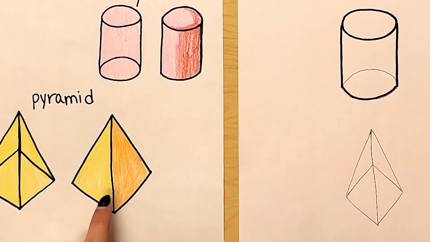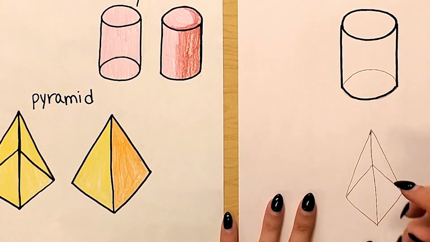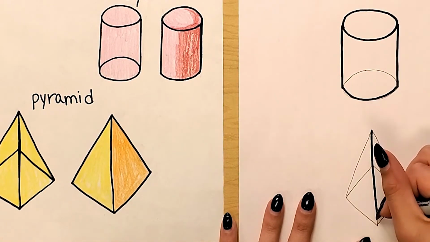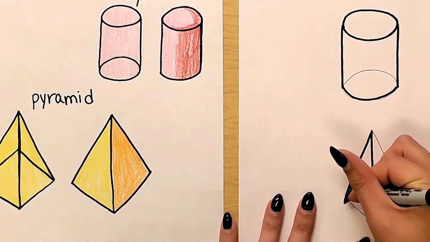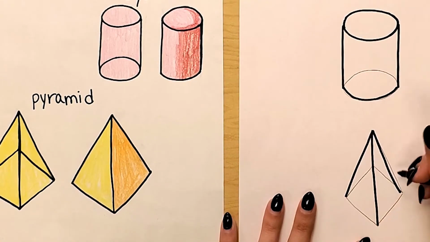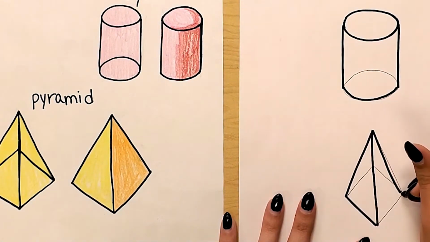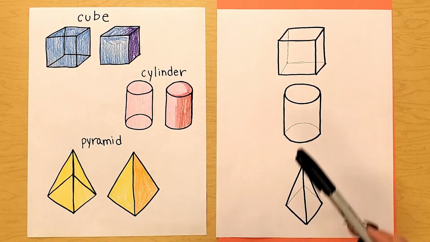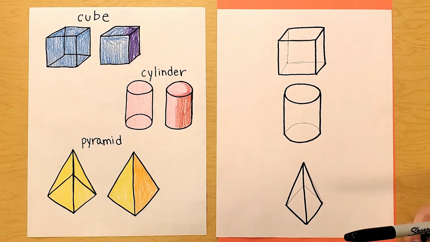If you want it to just look like this, which would actually be great if you're trying to draw an actual pyramid like from Egypt, you're not going to trace the top part of the diamond. You're just going to do your straight lines and the bottom diagonal lines. So there's our 3 shapes. We have our cube, cylinder, and our pyramid.